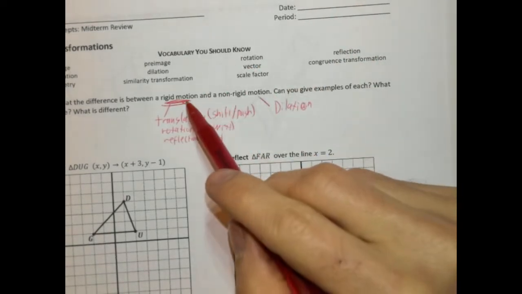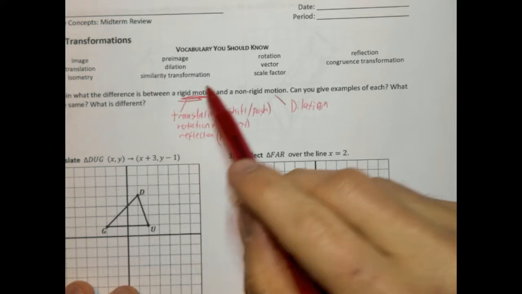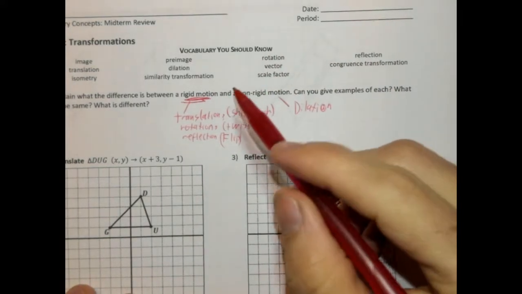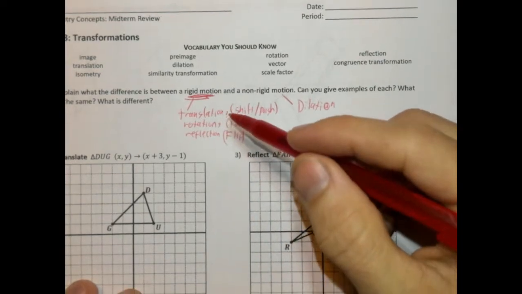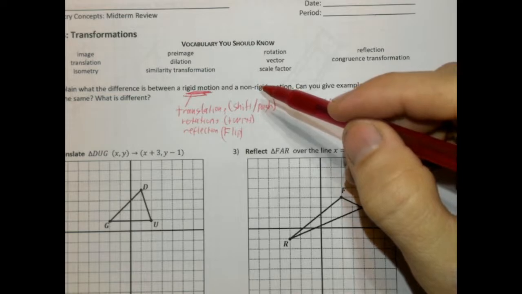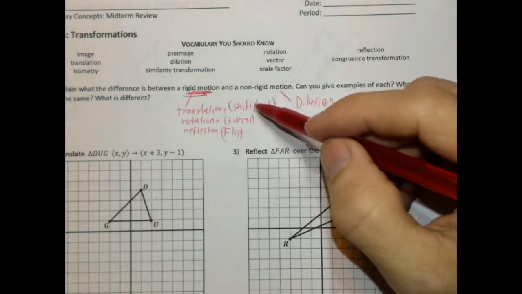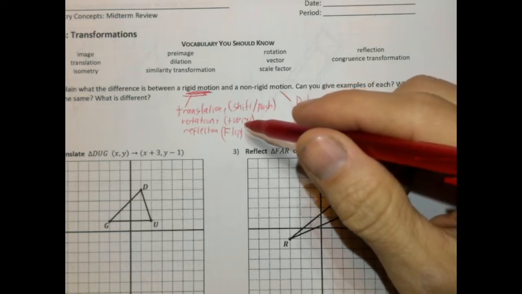Okay, so a rigid motion, as you can tell, I already wrote this earlier. A rigid motion is something that preserves congruency. So it means it's going to keep the shape and keep the size. Three common ones that we use are translations, rotations, and reflections. Translations are also known as shifts or pushes. Rotations are seen as twists, and reflections are seen as flips.